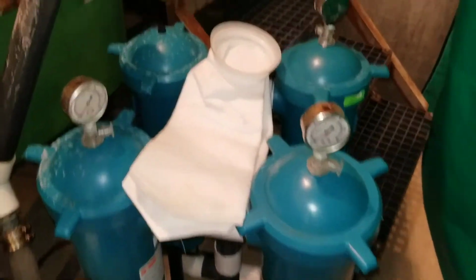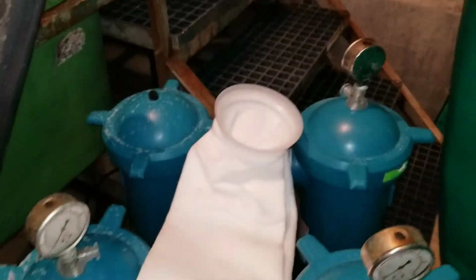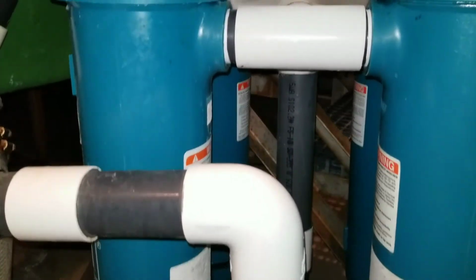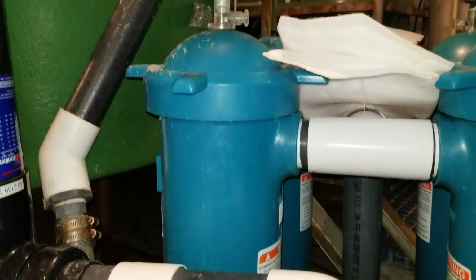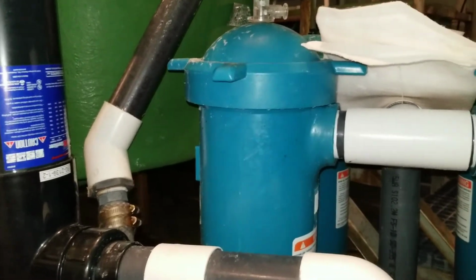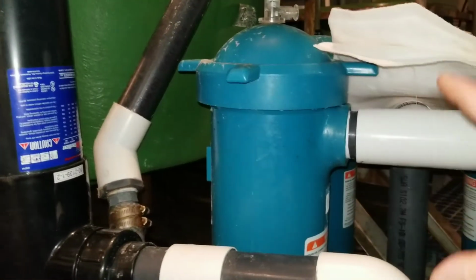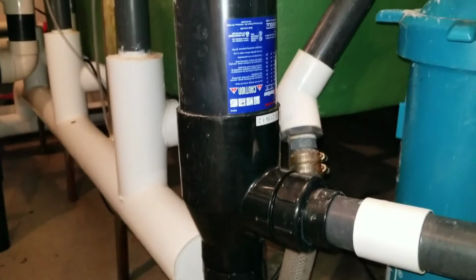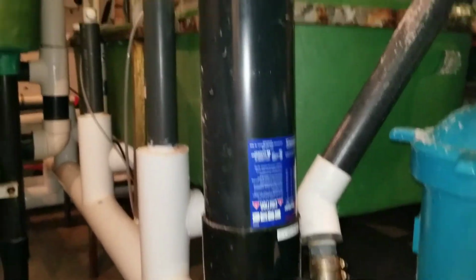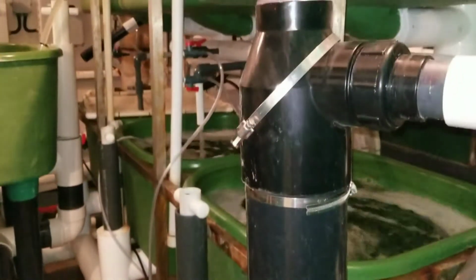If we follow the way the water flows here, we can see that the water actually comes in on the top, flows down through the filters, and then comes out the bottom. And if we follow the way the water flows, you can see this black vertical plastic vessel here.